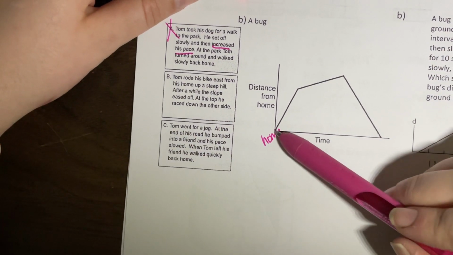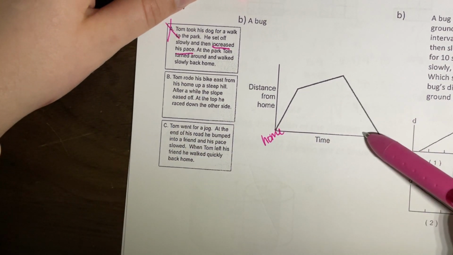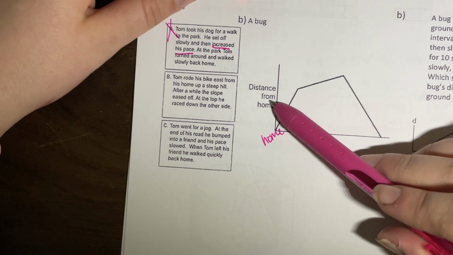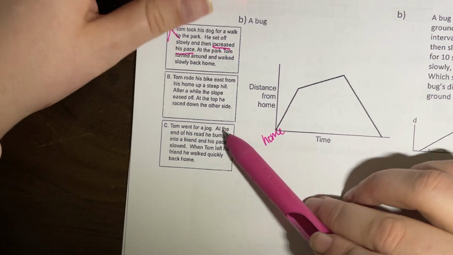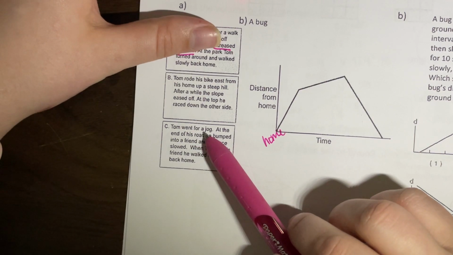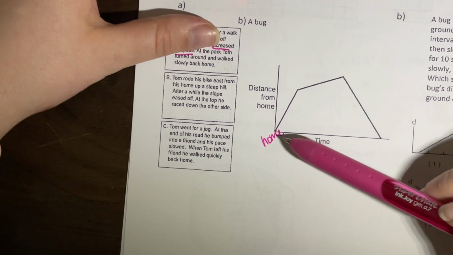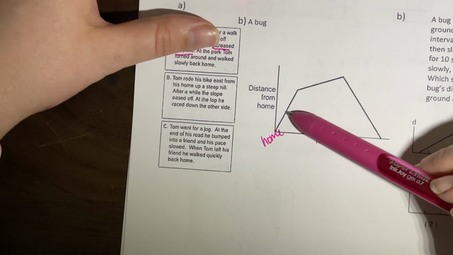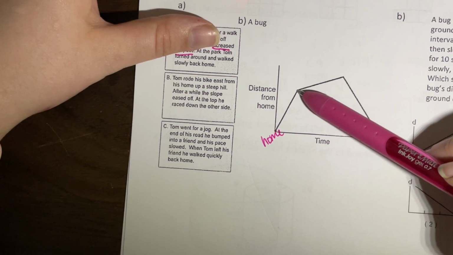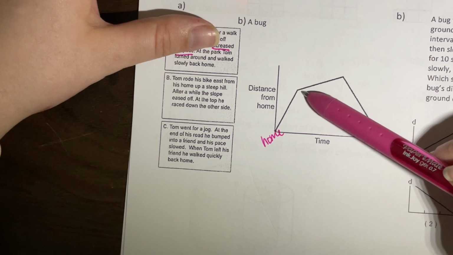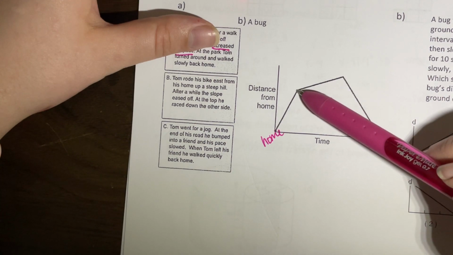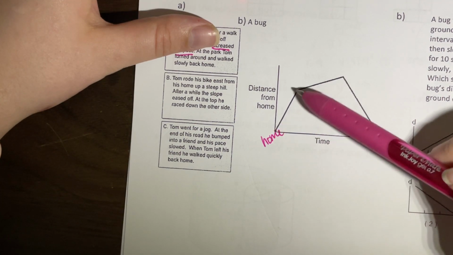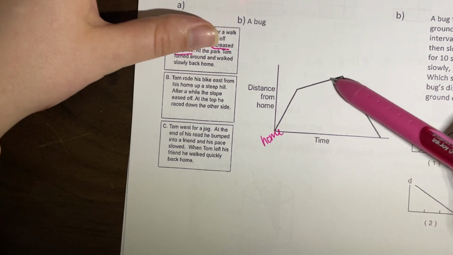It almost seems like it's describing this line as the hill. I don't think it describes how far he is from home. Let's check C. Tom went for a jog. At the end of his road, okay, so he went for a jog. He has a constant speed. Okay, at the end of his road, his pace slowed. Okay, so this slope right here is not as steep as this slope. So yeah, this shows that he slowed his pace.